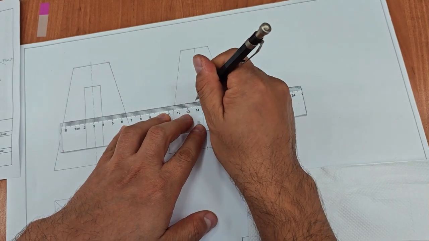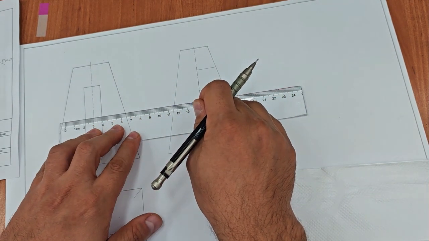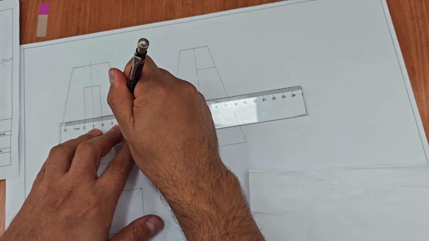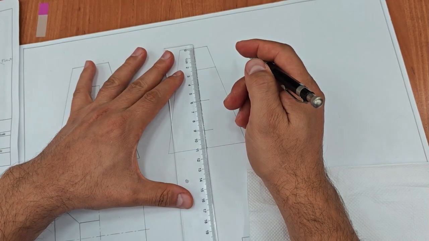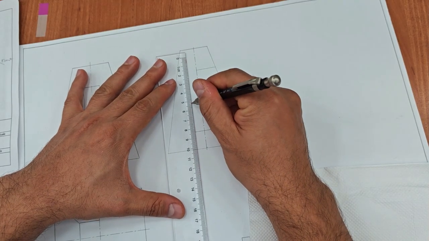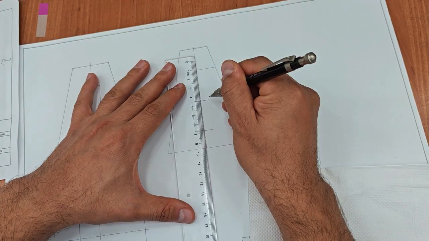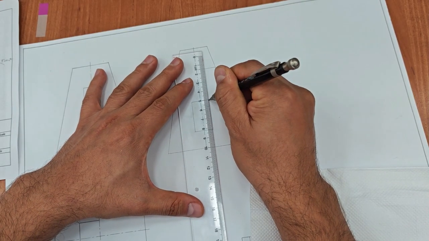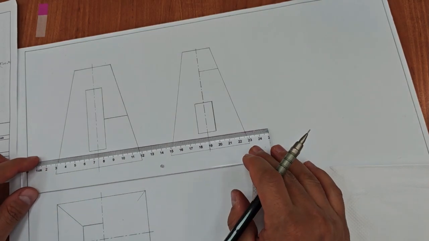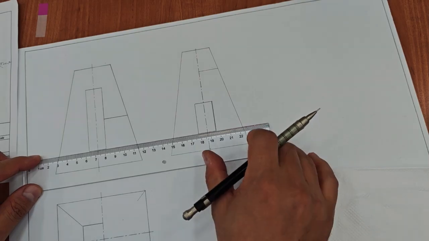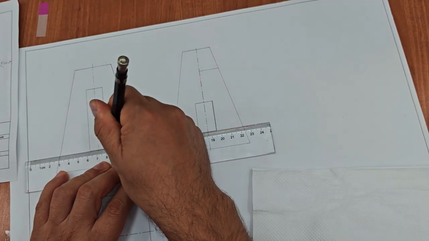So here 9 millimeter to the left, 9 to the right. Then we can draw this line also. Then we can connect these two lines to make an edge like this. We can connect these lines also, until the edge. Okay.